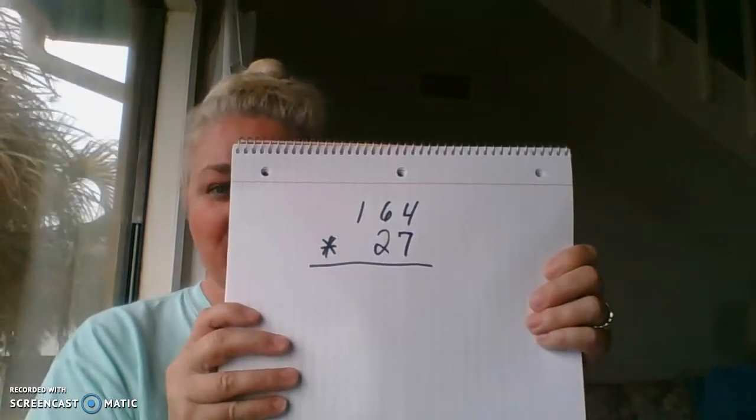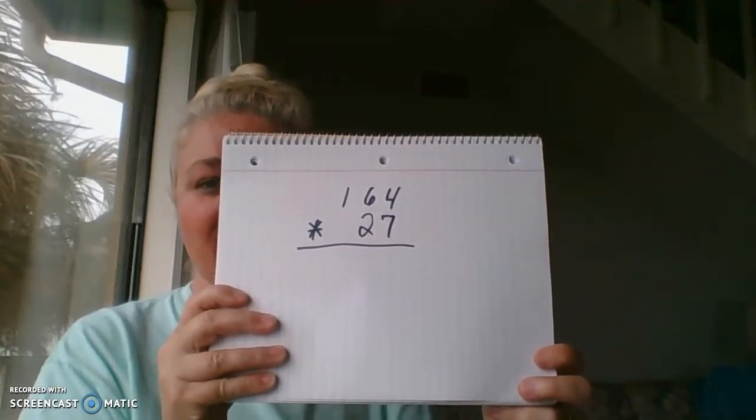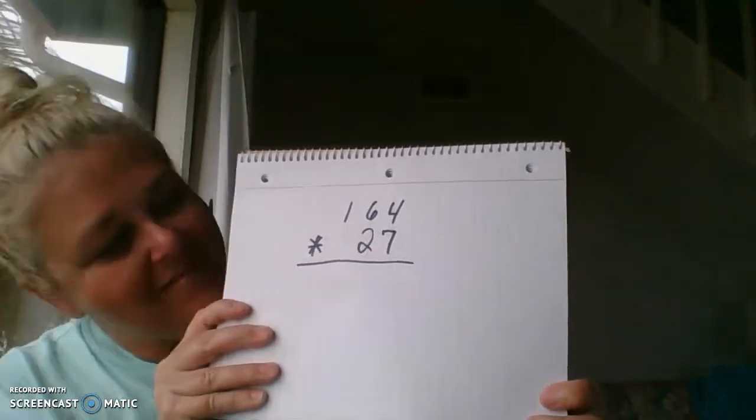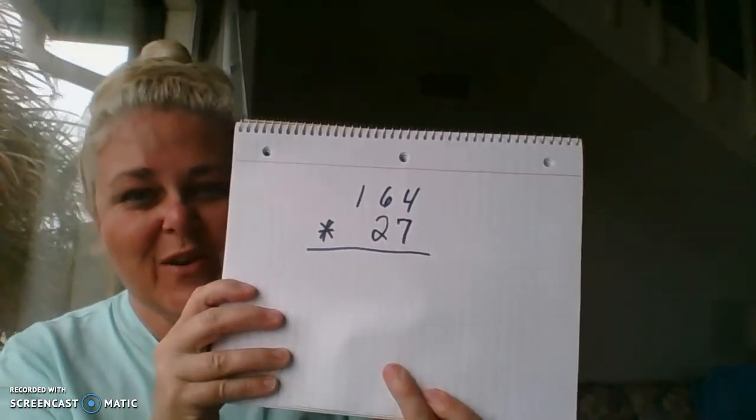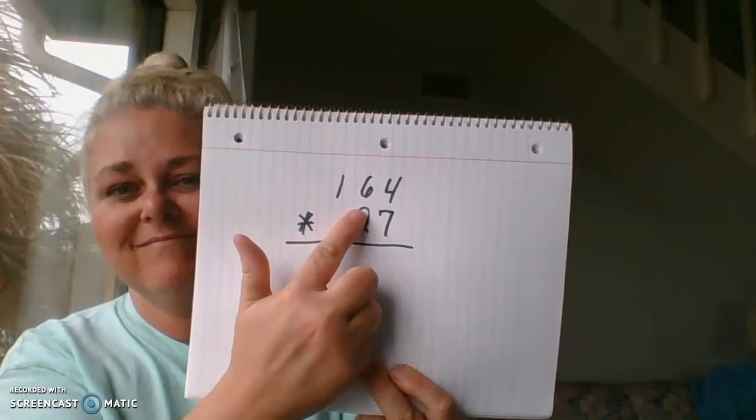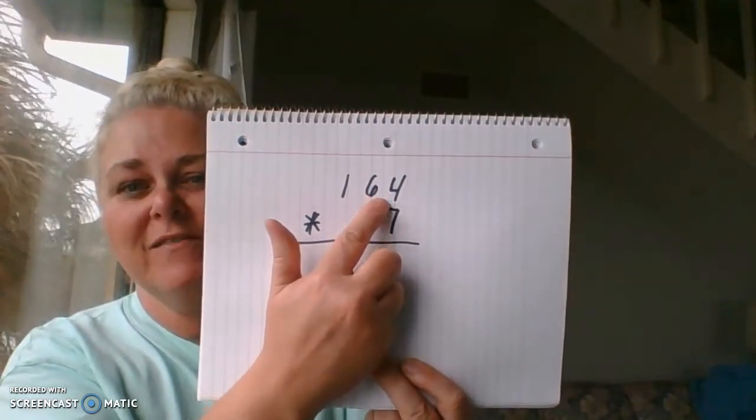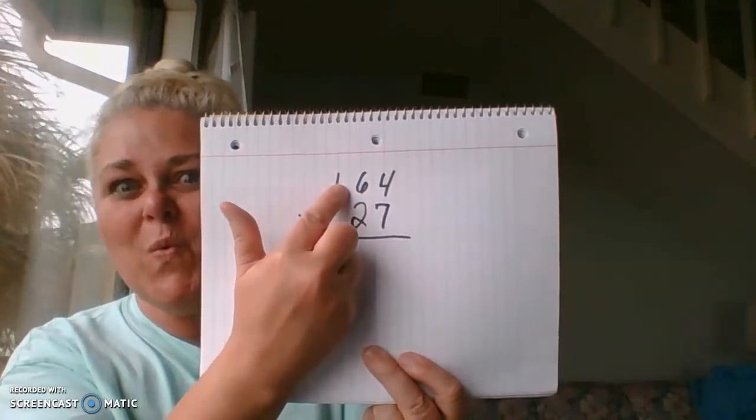So let's take a look at a problem like this. 164 and 27. So it reads 27 times 164. Now you know that you're going to take the 7 and multiply it times 4, then 7 times 6, then 7 times 1.